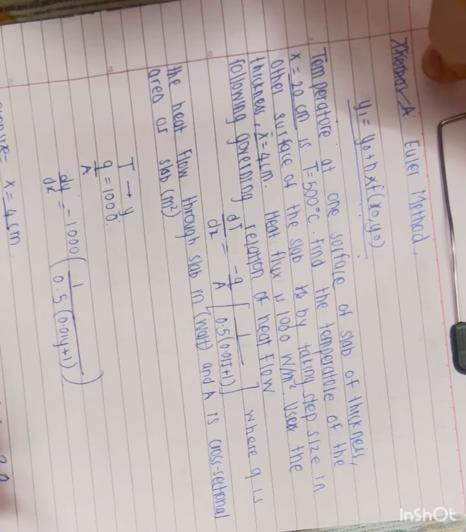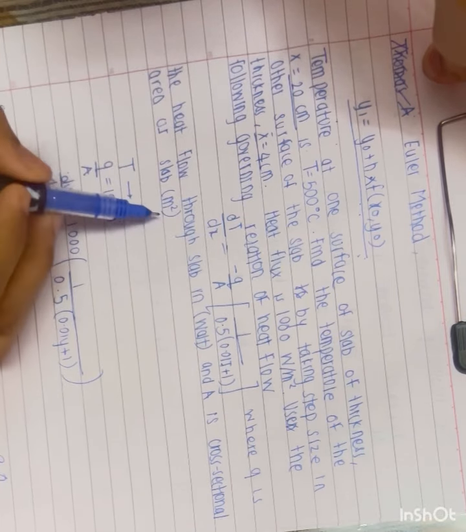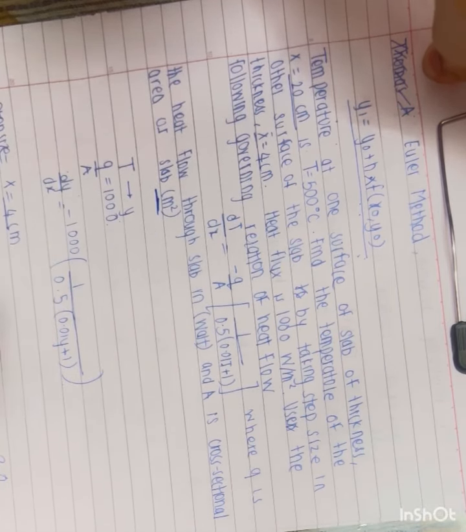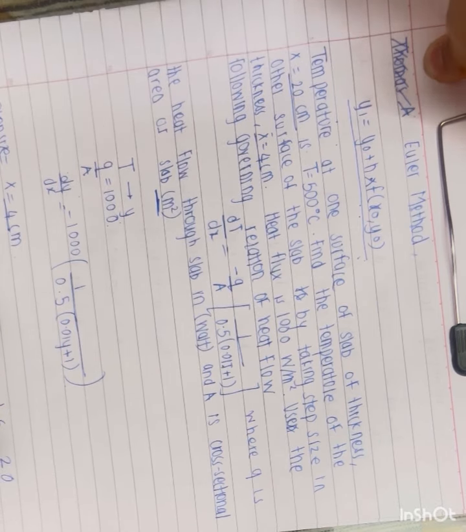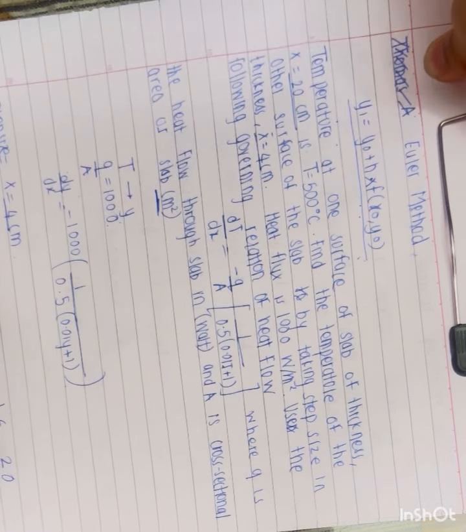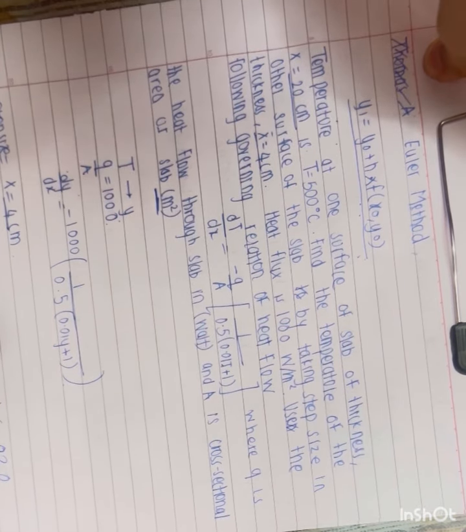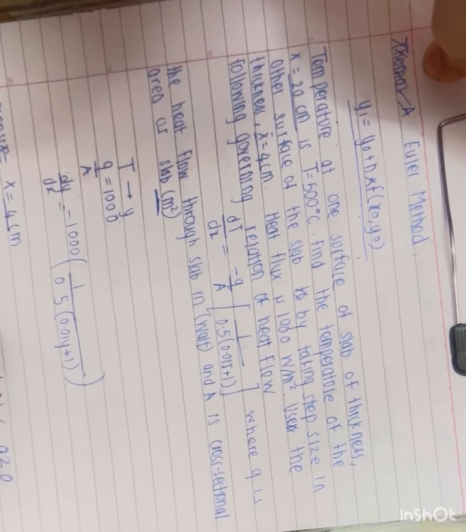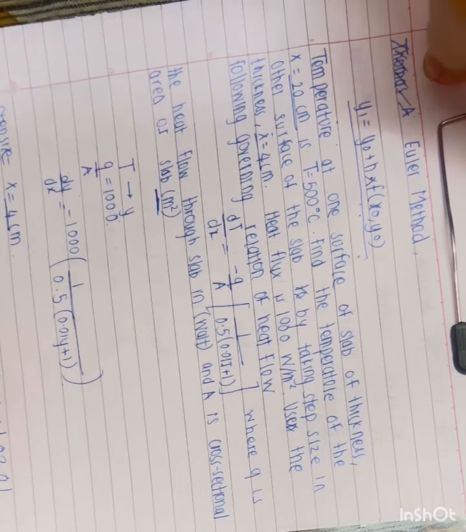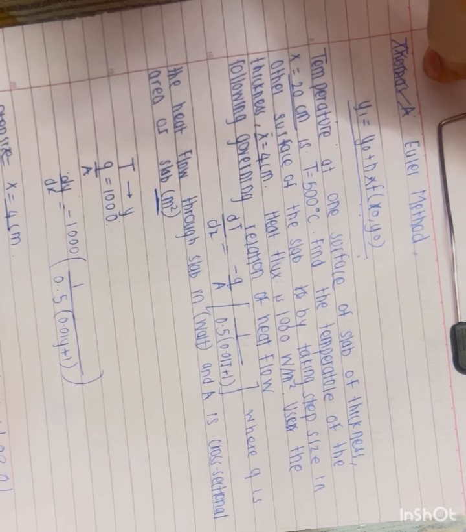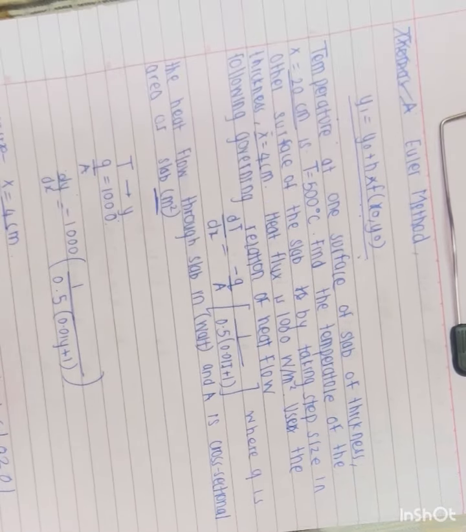But one thing, if you would have noticed, this is all in centimeter, but we have to find it in meter square. So we will just convert it to meter: 0.04, 0.08, 0.12, 0.16 and 0.20. So these are our values of x, how x is varying in this. And for y, they have told the temperature is 500, and we have to find till this.